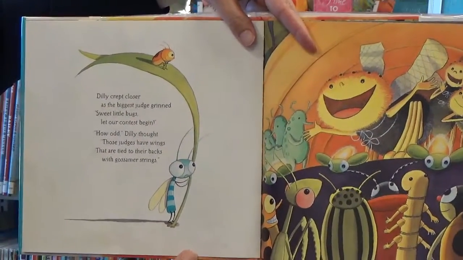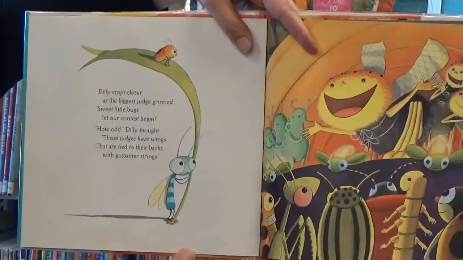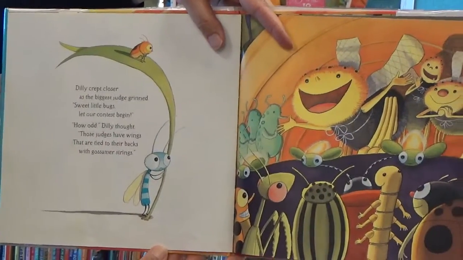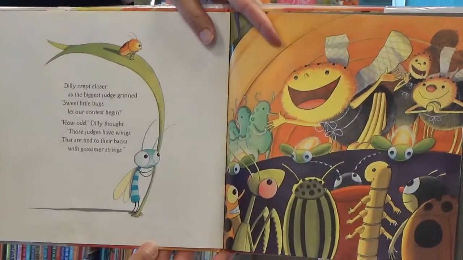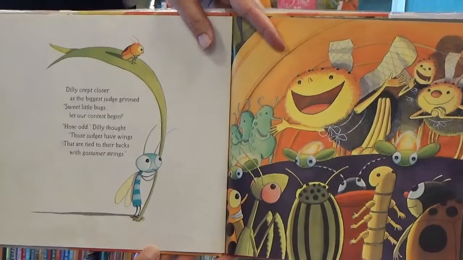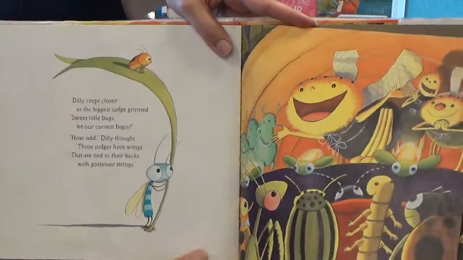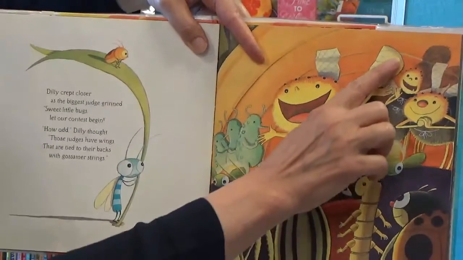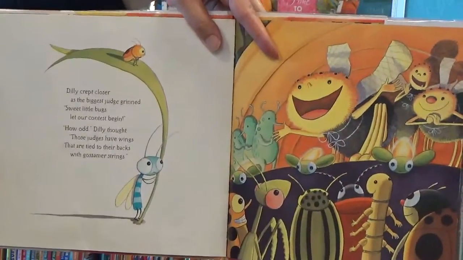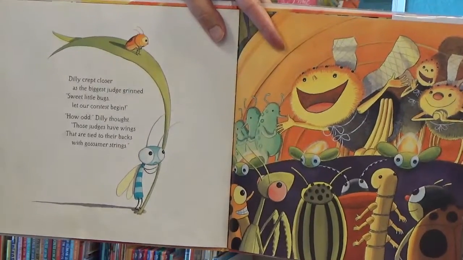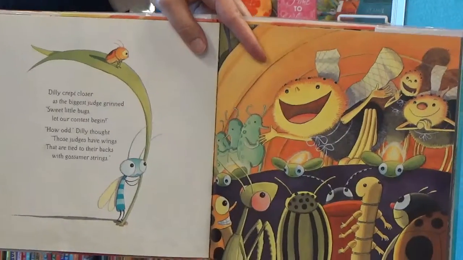Dilly crept closer as the bigger judge grinned. Sweet little bugs, let our contest begin. How odd, Dilly thought. Those judges have wings. Oh, see, she notices wings that are tied on their backs with gossamer string.